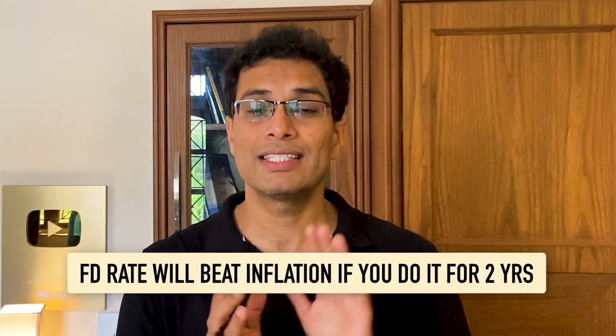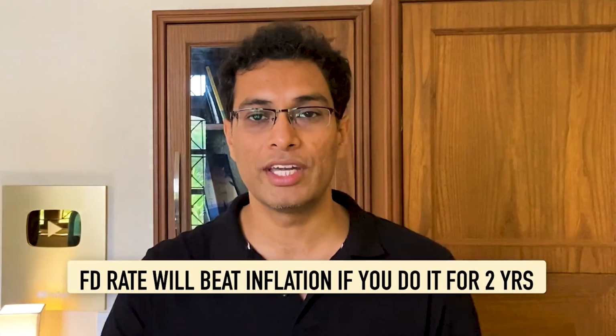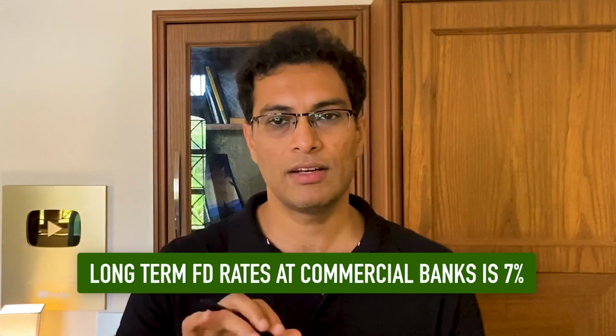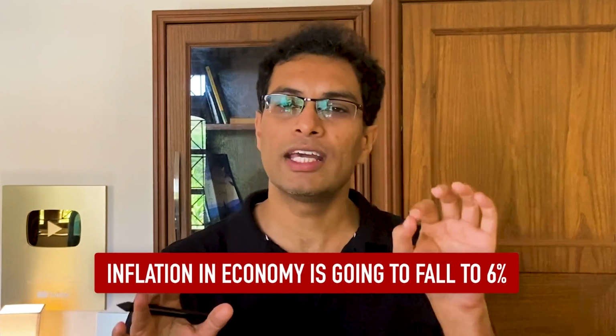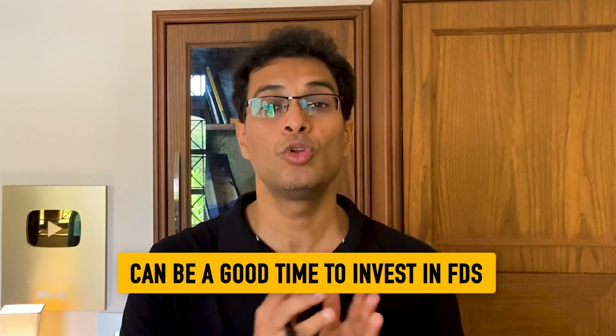Therefore, the equation is that right now the FD returns will beat inflation if you do it for 2 years. And that is the simple goal of FD, to beat inflation. And if the FD is able to beat inflation, then it is a good time to do fixed deposits. So to cut the long story short, the long-term FD rates at good commercial banks are roughly 7%. The inflation in the economy is going to fall to at least 6%. So therefore, right now it makes sense to lock in your FD.